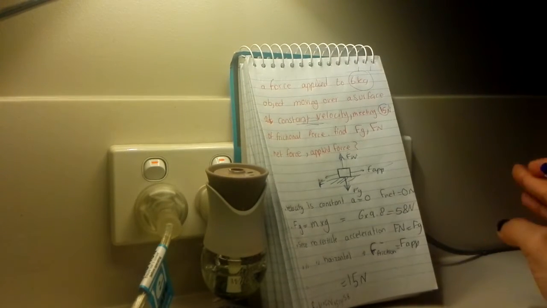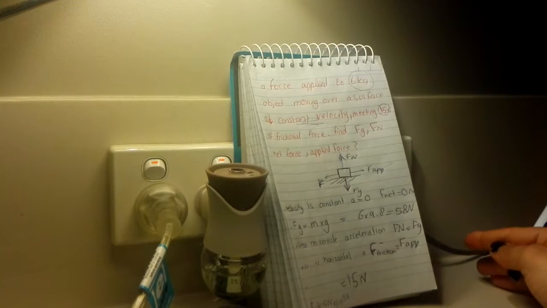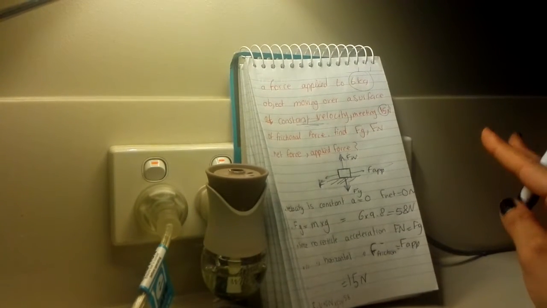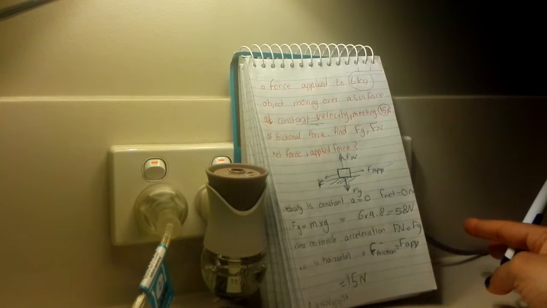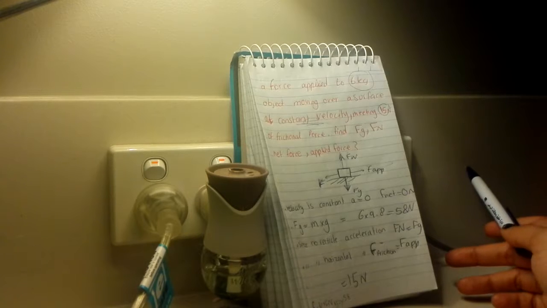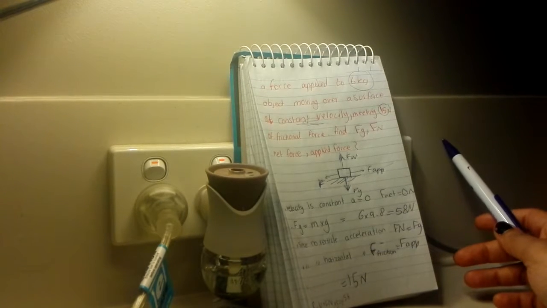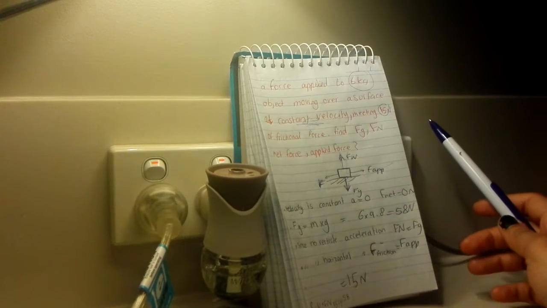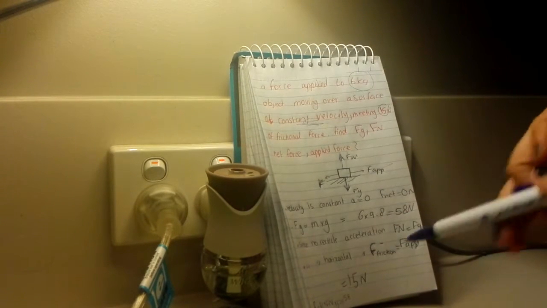We need to find the applied force, and because the object is moving at a constant velocity, the applied force will be equal to the force of friction. And we already found the force of friction because it's mentioned in the question. So it's easier than it seems. Don't complicate your life as a physics student, because it's already complicated and sad.